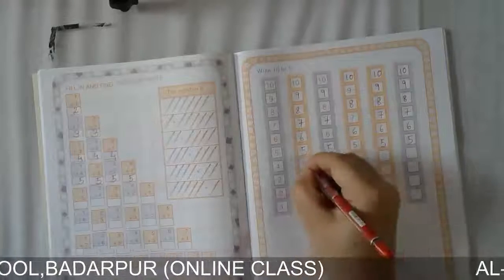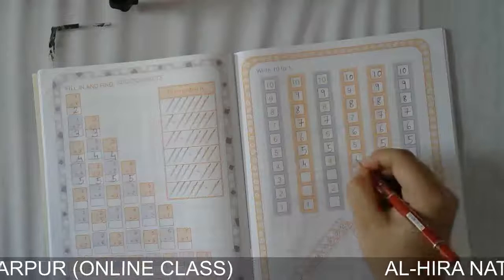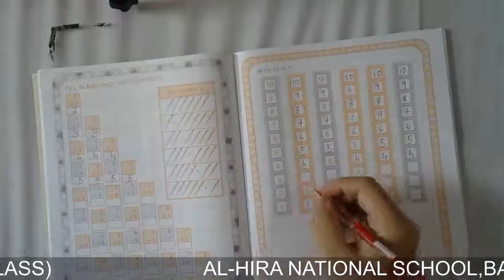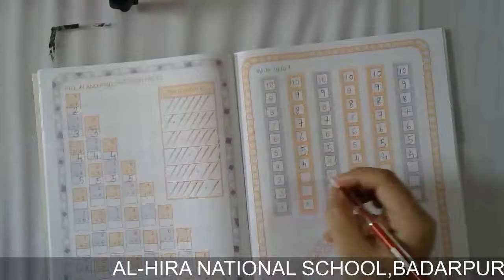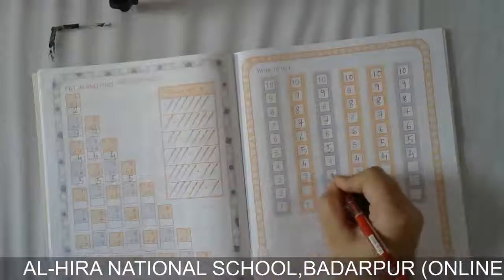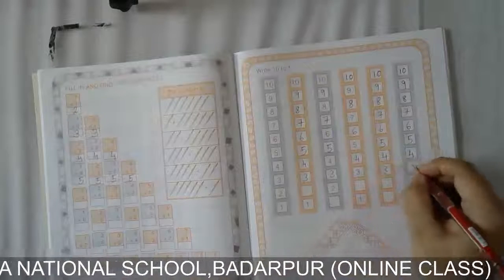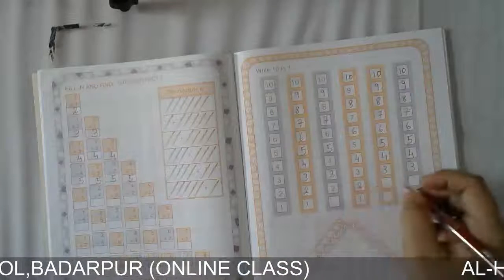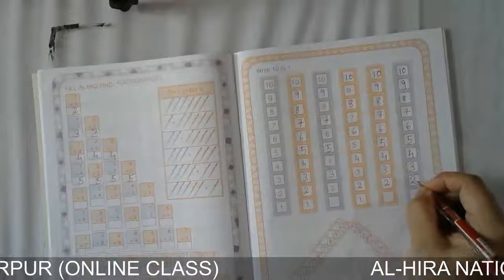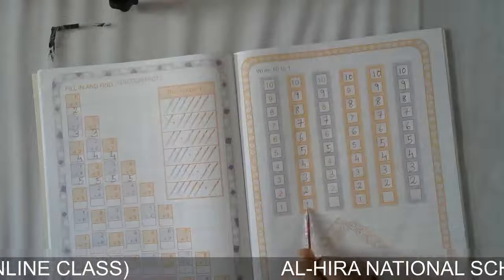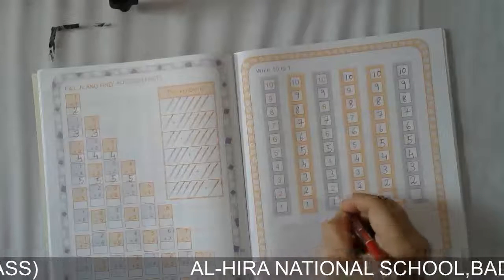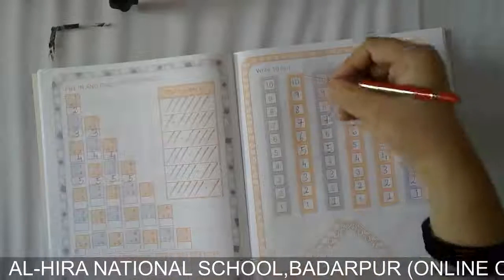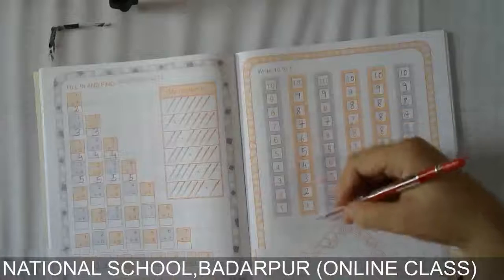Next 4 is given here. 4 and 4. After 4, before 4 what comes? 3 is given. Now 2. At last 1 is given. Here in the empty box we will write 1. So I have written these numbers from backward.